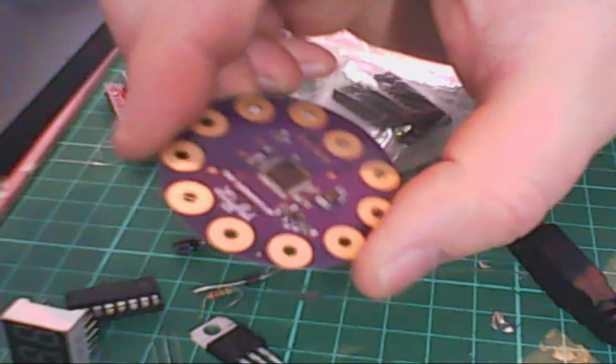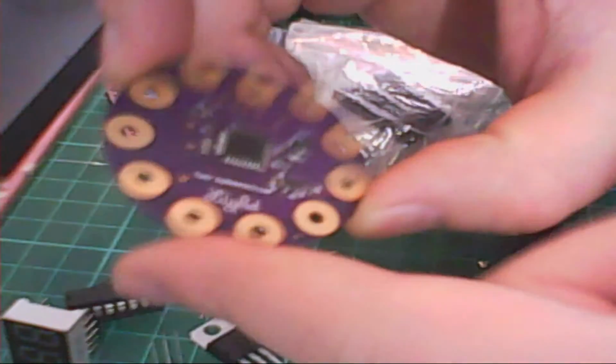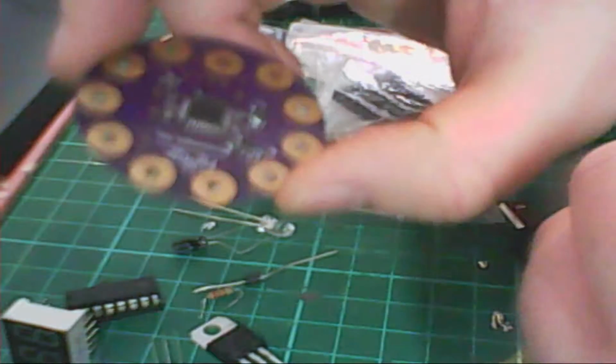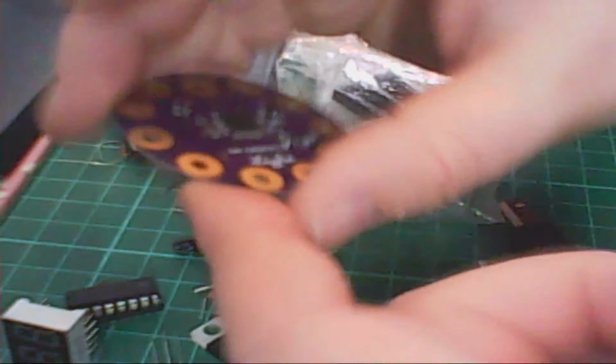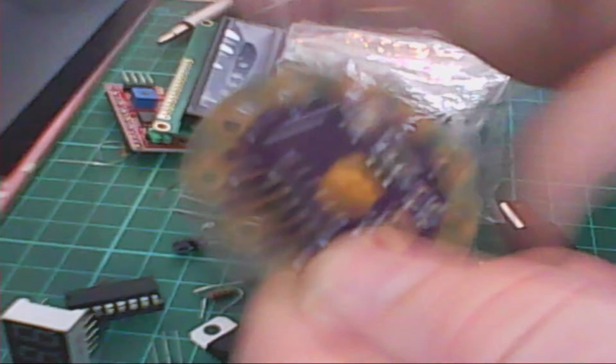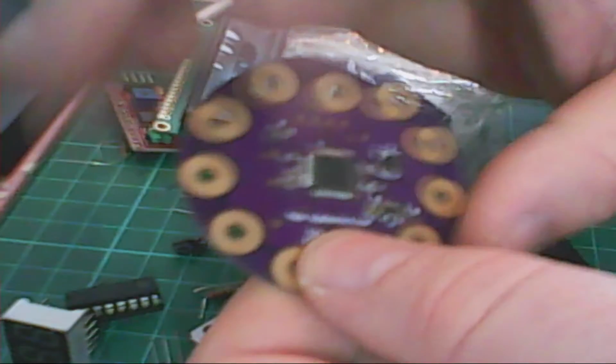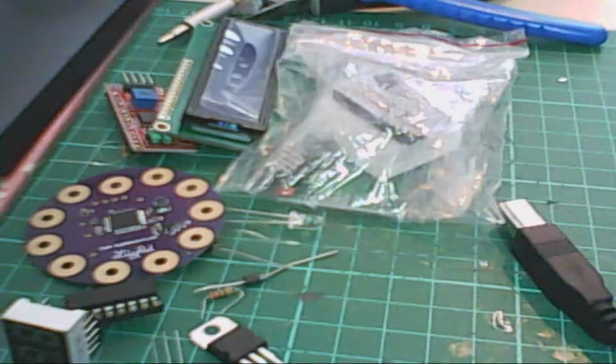We're also going to look at many of the different types of boards there are. This one is called a LilyPad. It's basically just like the Arduino Uno. It's just in a different shape with a different processor. It does the same thing. You just don't have the same amount of I/O ports as you do on the Arduino. And there's a lot of different things. So, off with that.